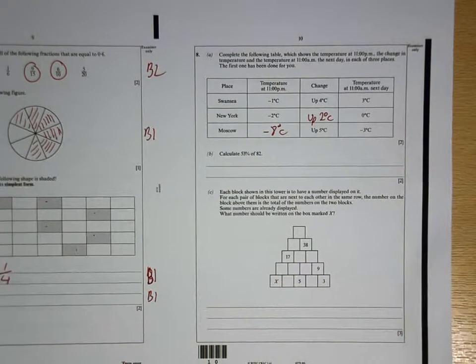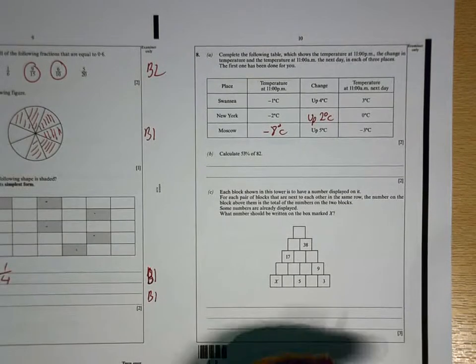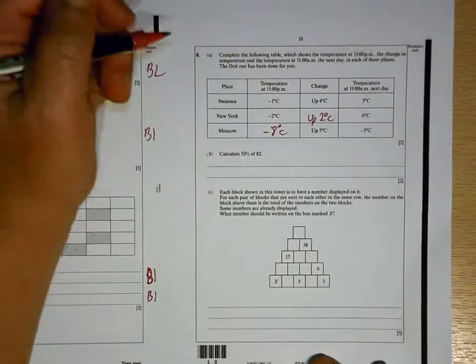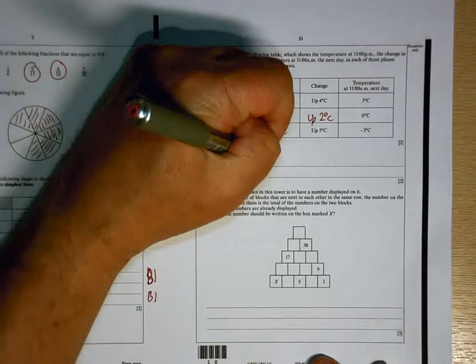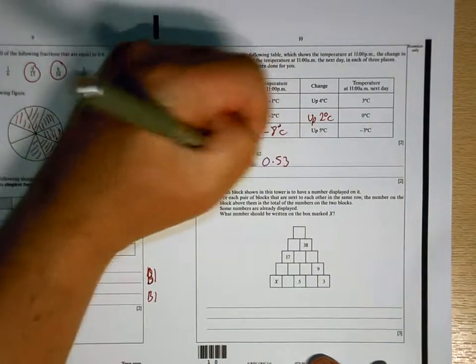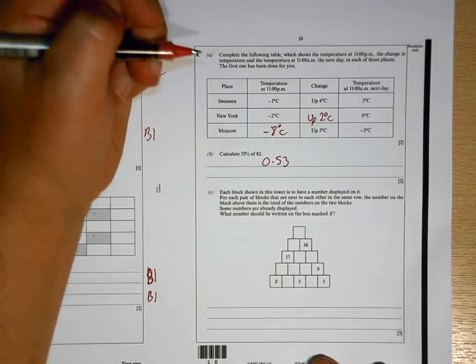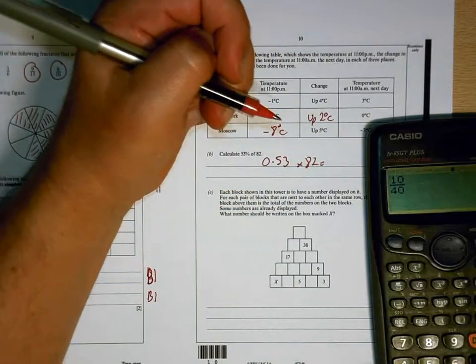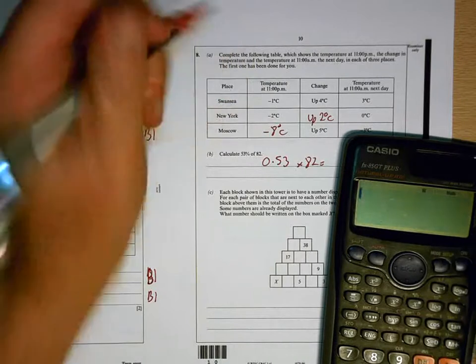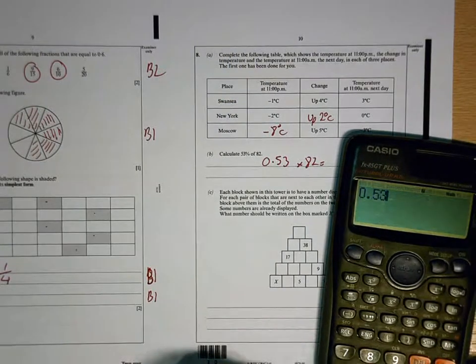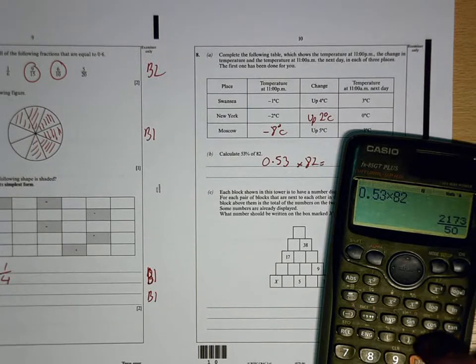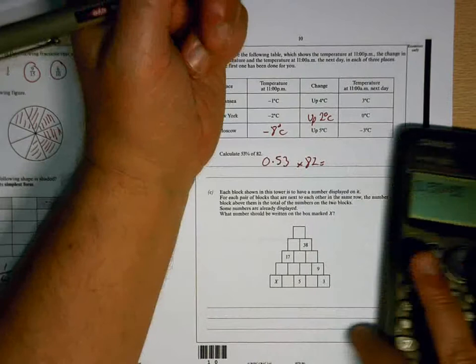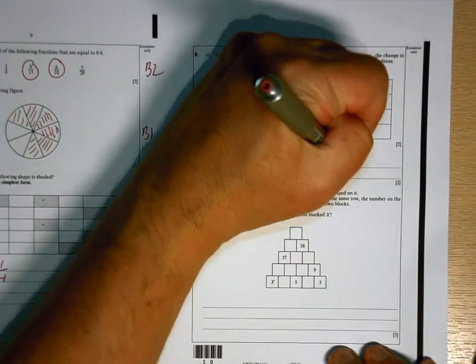Calculate 53% of 82. It's a calculator paper. Don't waste time trying to find 10% and 1%. Write 53% as if you're writing 53 pence in pounds, times 82. Times 82 equals, turn it into a decimal, 43.46.